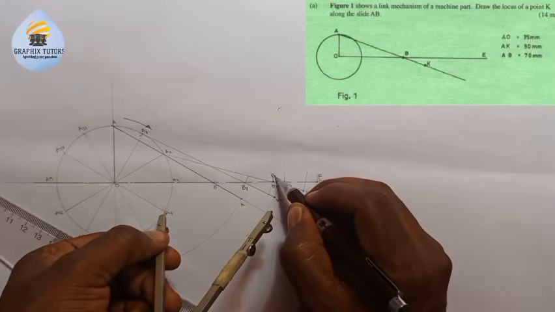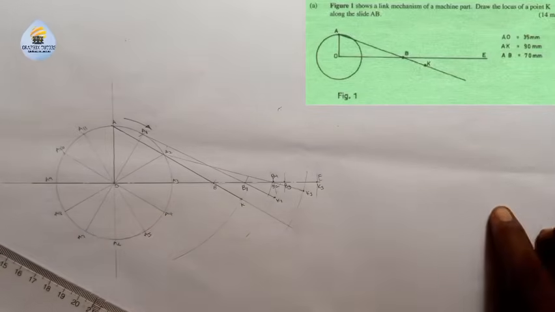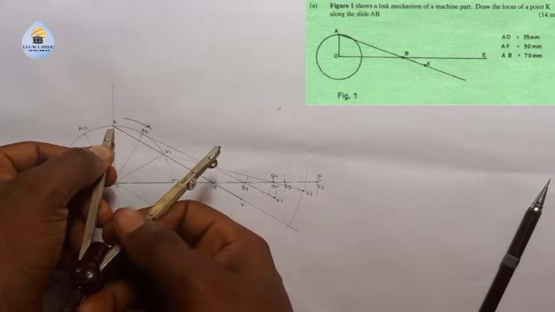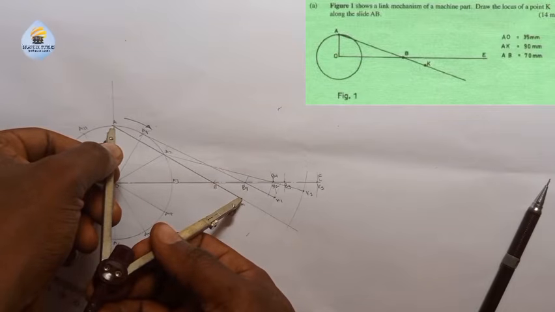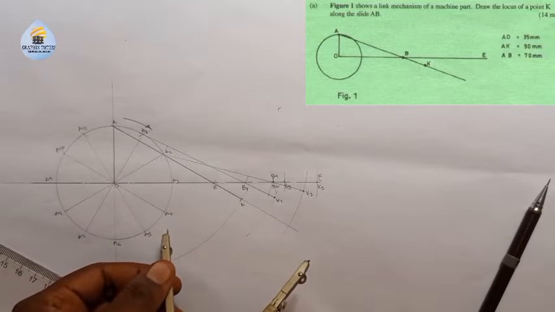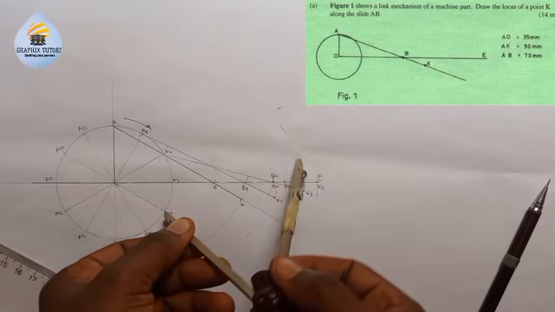Now for A4, I'll take my compass, measure AK, place it at A4, and strike an arc.